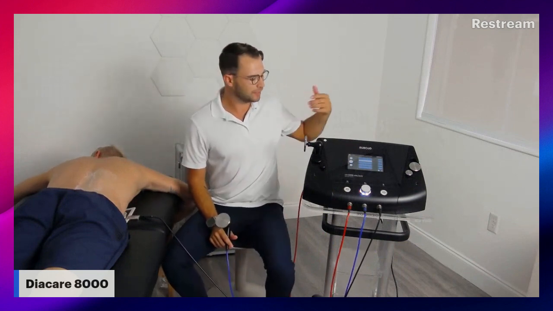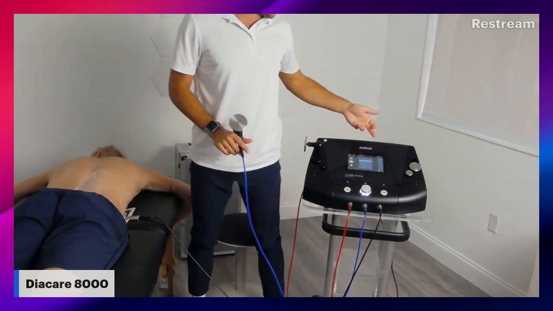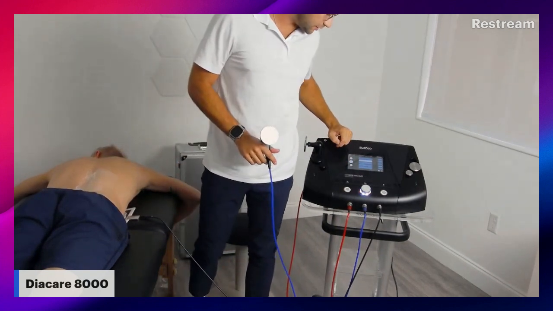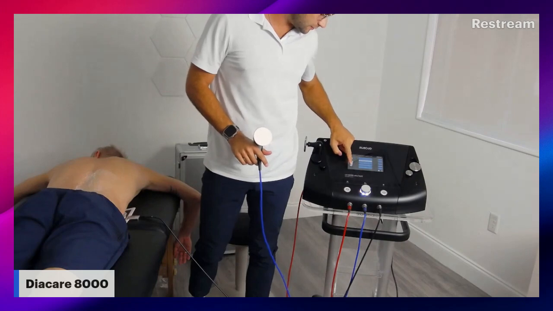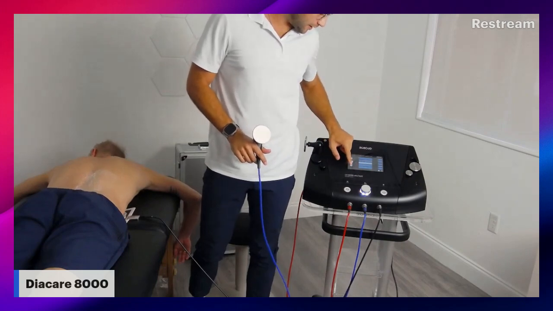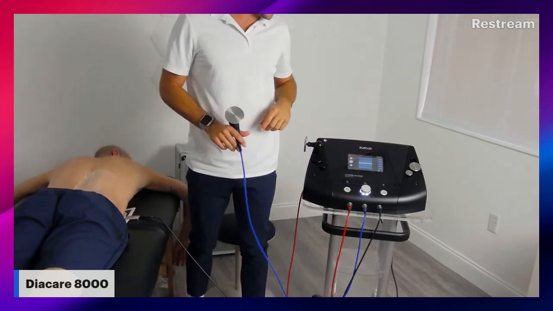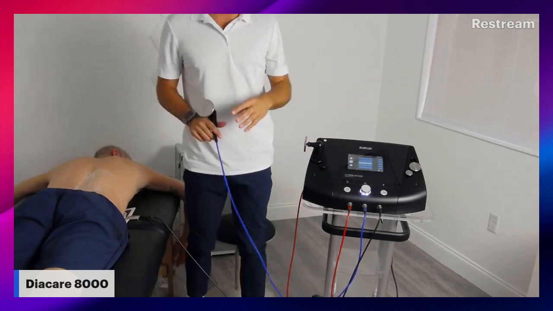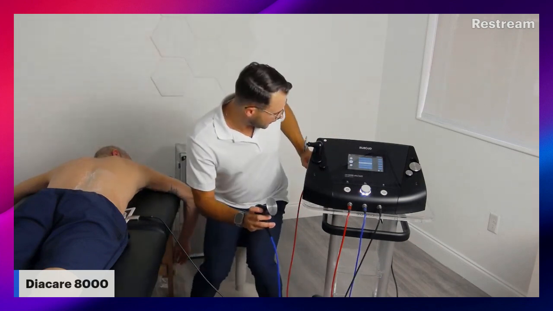So what we're going to do is, we started on 470 hertz in a capacitive function. We're going to first change this to resistive. We're going to drop down to 448 hertz. Now that we're going to resistive, we're trying to get deep down into that tissue.